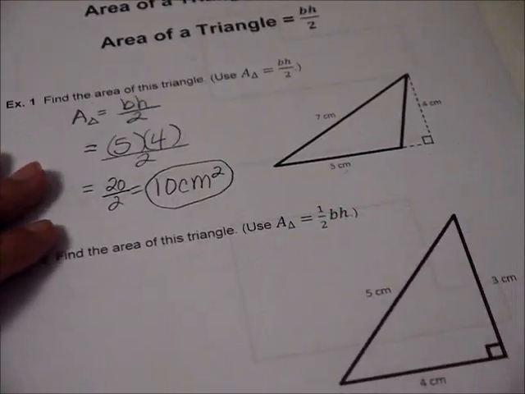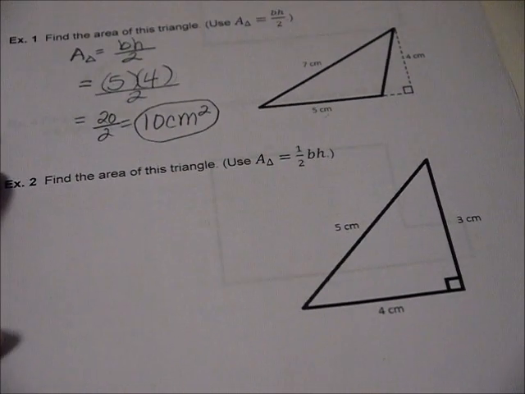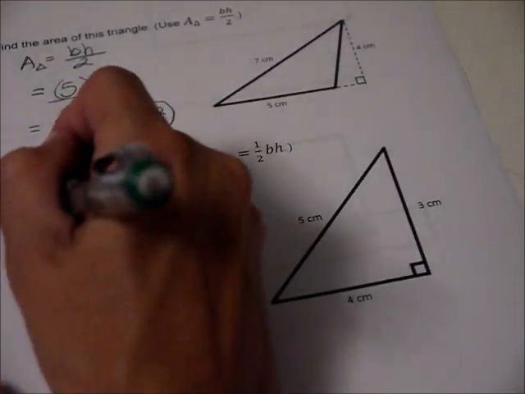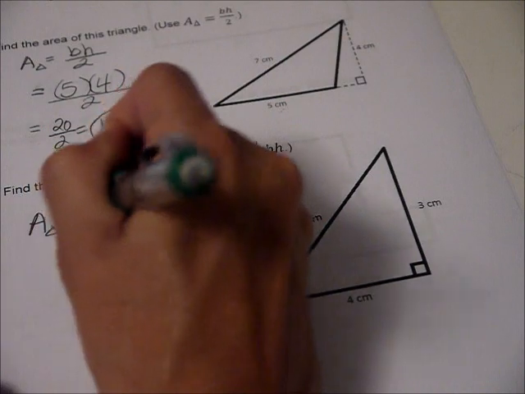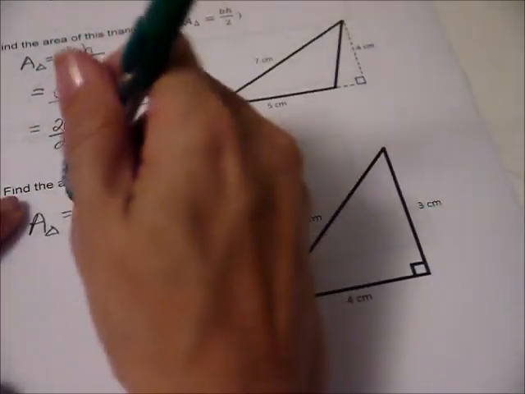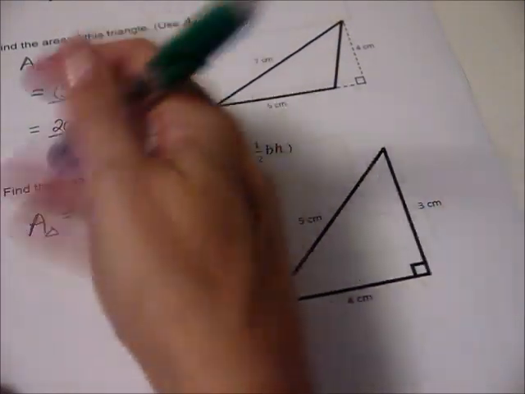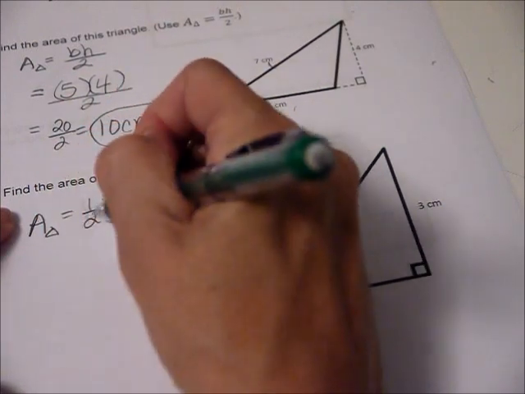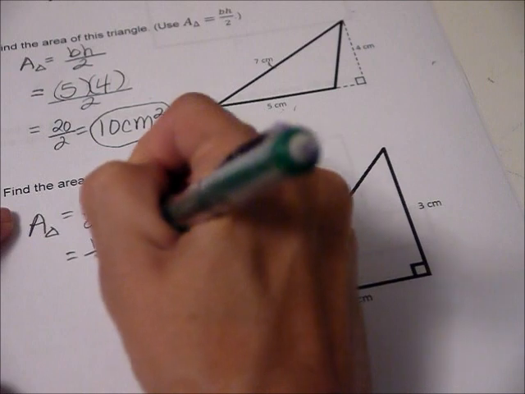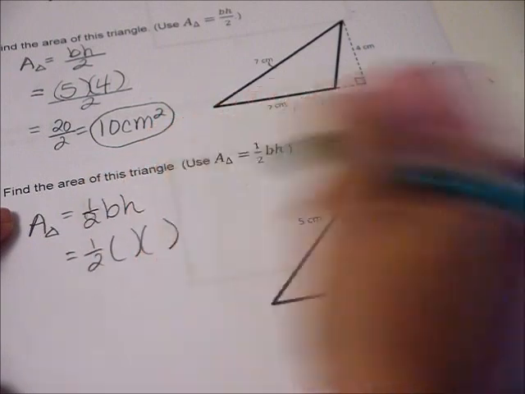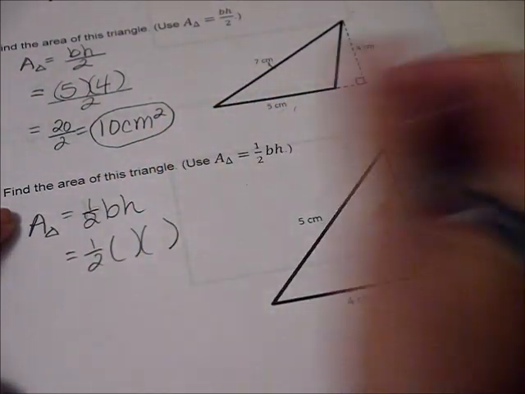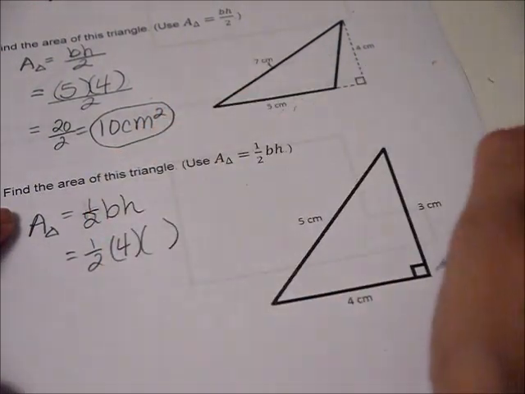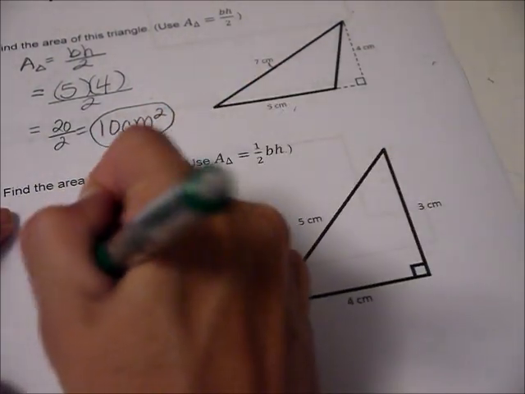Example 2, they want us to use this formula, 1/2 base times height, and here is our triangle. So we're going to write the formula. This is what I'm going to require. Write the formula. I always want to see that on a test. 1/2 base times height. Okay, and then fill in the information we know. The base looks like it's 4, and the height will be 3.